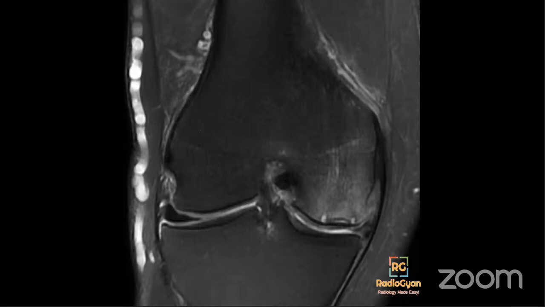So this patient did not have significant cartilage damage. All she had was this small subchondral insufficiency fracture, which was causing her severe pain. So if you see this, think about subchondral insufficiency fractures and avoid using the term SONK. So the preferred term is subchondral insufficiency fracture.